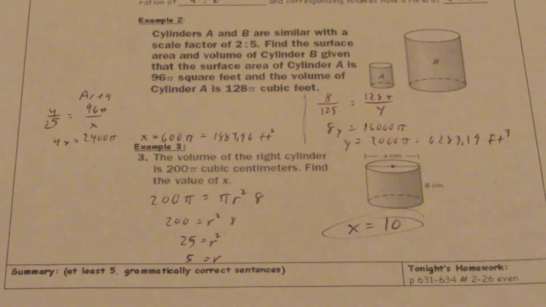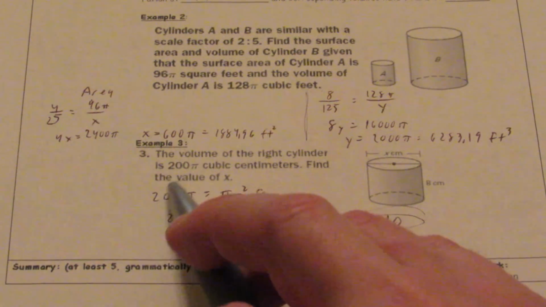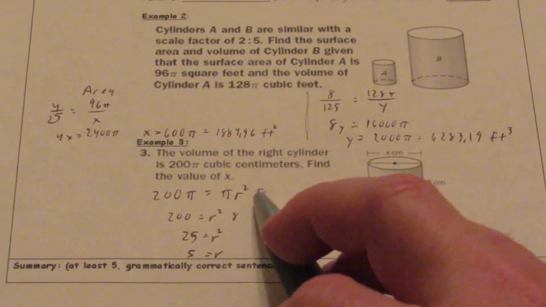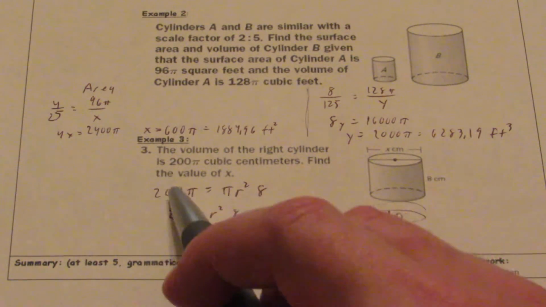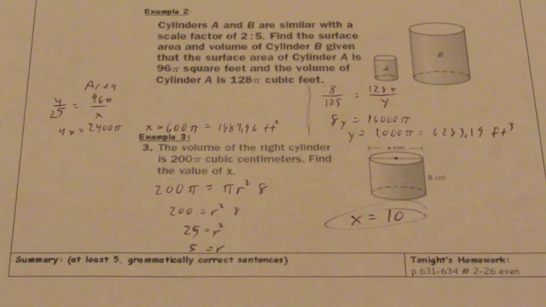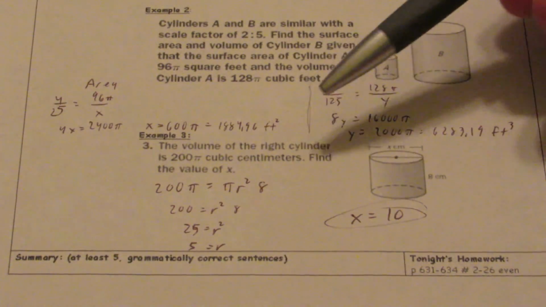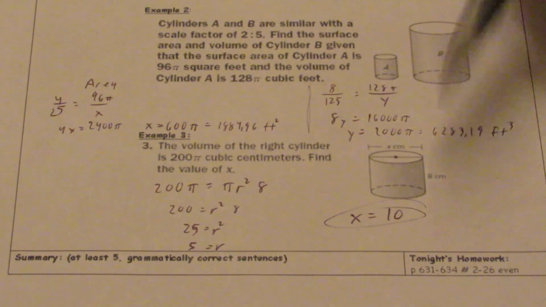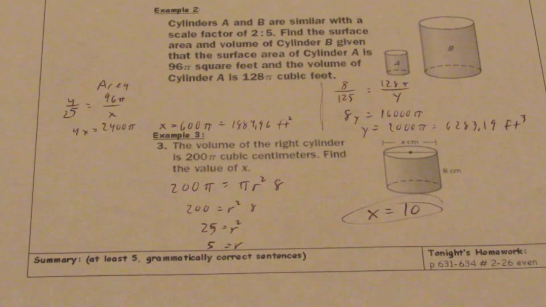And then our final problem, example 3: the volume of a right cylinder is 200 pi cubic centimeters. Find the value of x. All right, so I know my volume is 200 pi. That is equal to pi r squared times my height. So then divide by pi. So I have 200 equals r squared times 8. Divide by 8, r squared is 25, so my radius is 5. But do watch what they're asking for here. They asked me to find the value of x. X is the diameter. So I need to double that 5 to get that my x is 10.